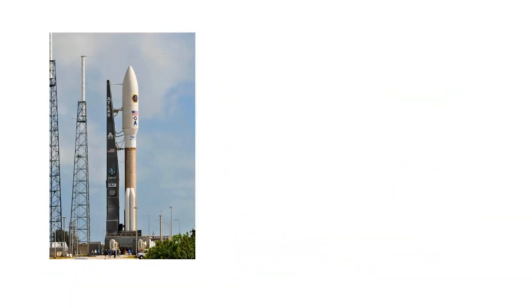Now you see a picture of a rocket. The rocket is put on the launching pad about 10 days before the actual launch, and they will start the countdown, and they will check all the parameters whether everything is correct.